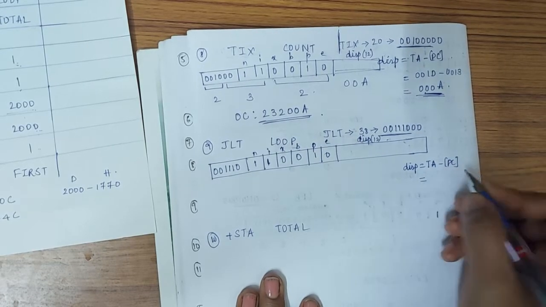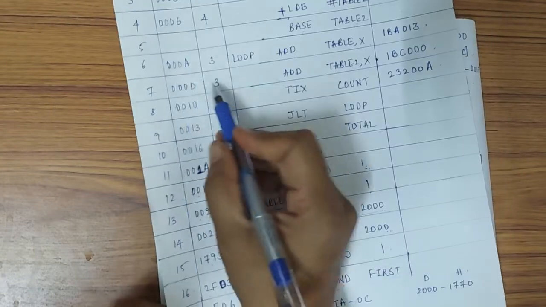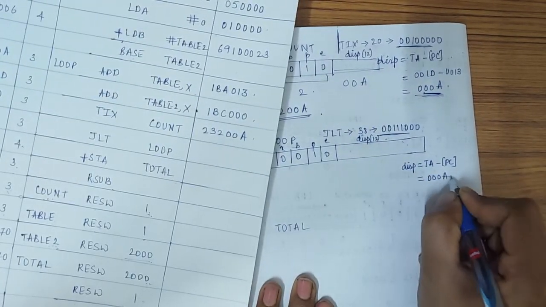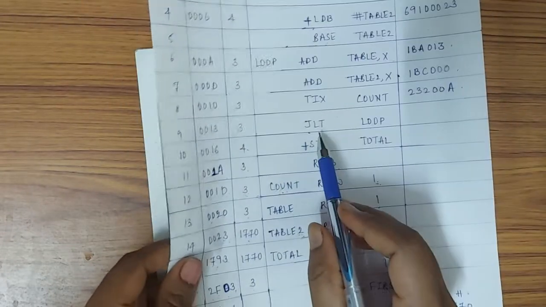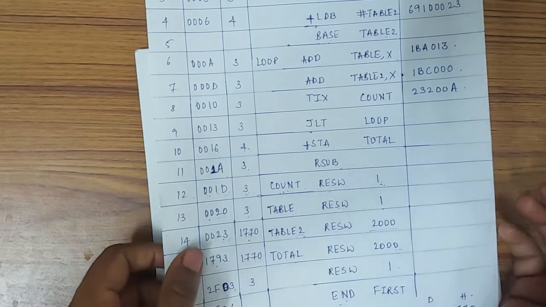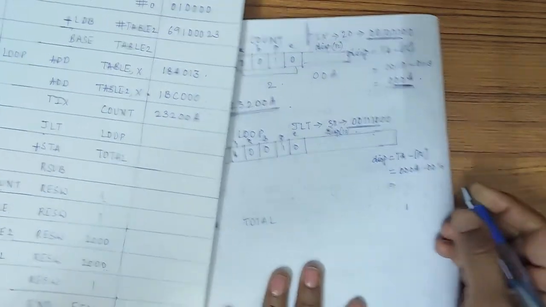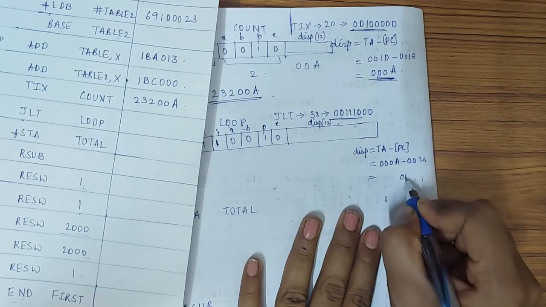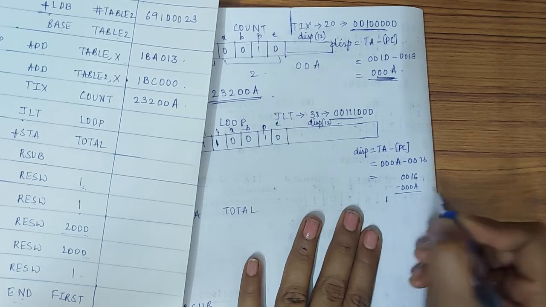What is the target address? Where is loop present? Loop is present at the location 000A. 000A. What is the program counter value? JLT loop is a statement, right? And the program counter value is 0016. 0016. So this is a negative subtraction, hexadecimal subtraction. How do we do that? 0016 minus 000A. This is how we subtract.